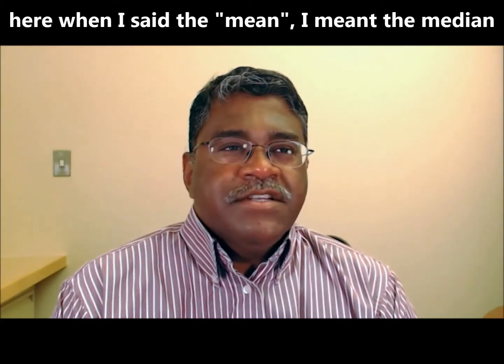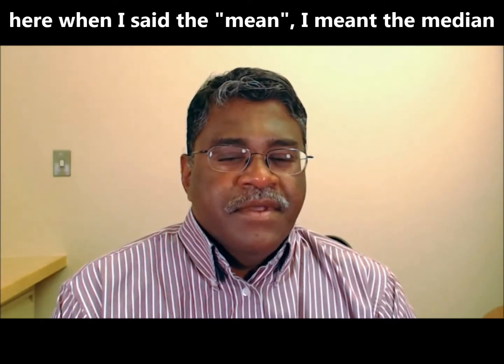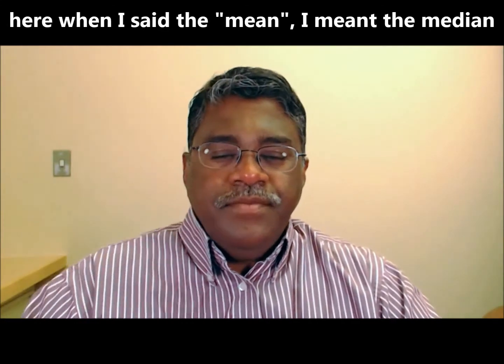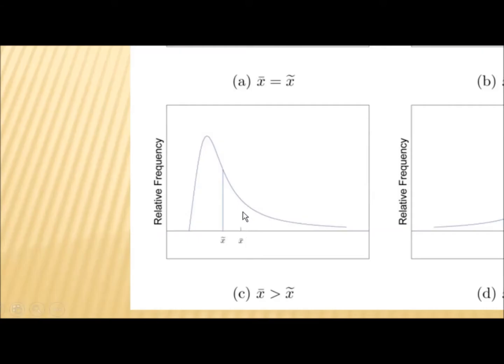But the median is still going to be 15. And so in this case, you see this distribution where the median is still the middlemost number, but the mean, because there's a greater frequency of numbers in this range, is going to move to this side.